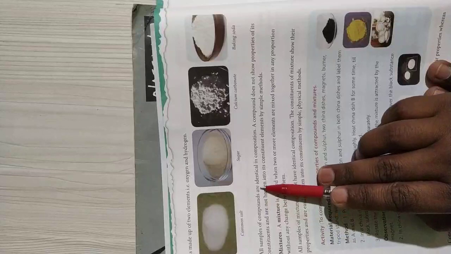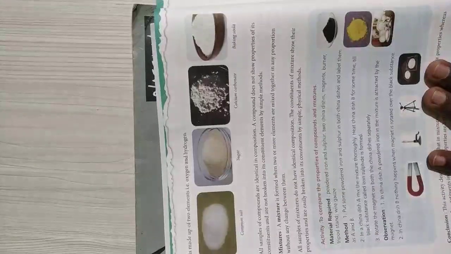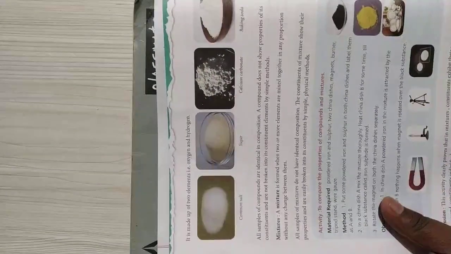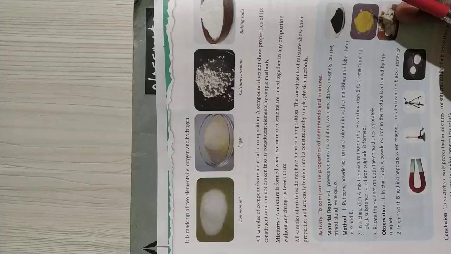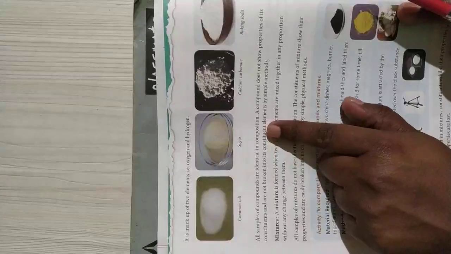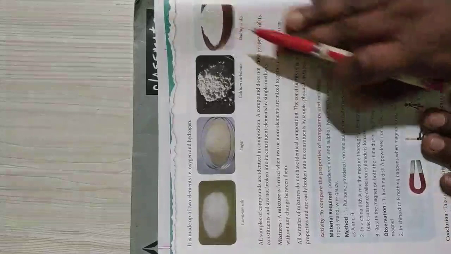All the samples of a compound are identical in composition. Yes, their composition will remain the same. It doesn't matter if you take a sample of water from India and another sample from another country. You'll always find the composition of water is the same, that means two atoms of hydrogen and one atom of oxygen.